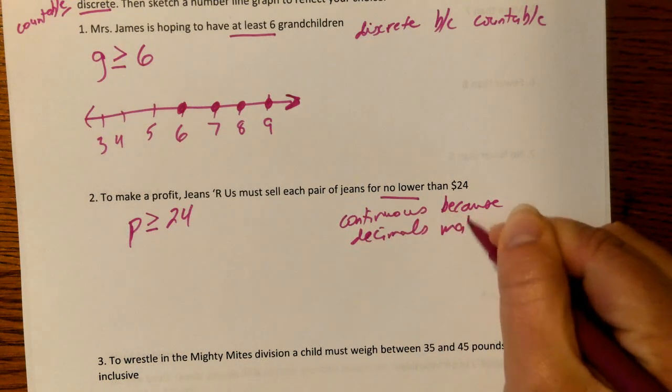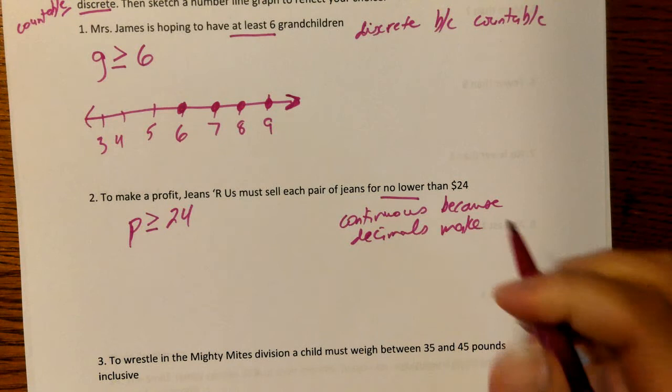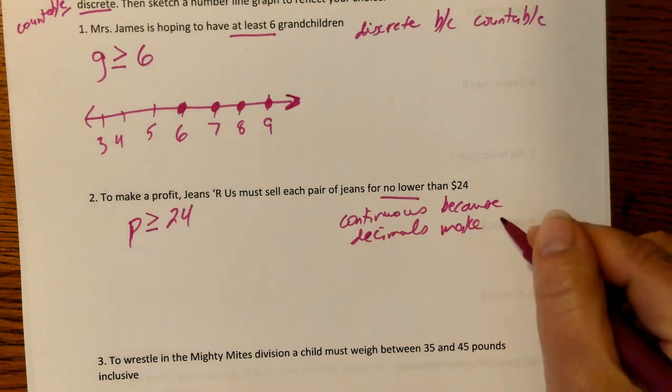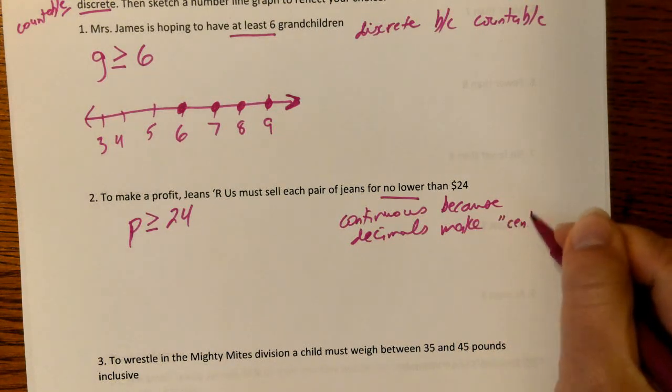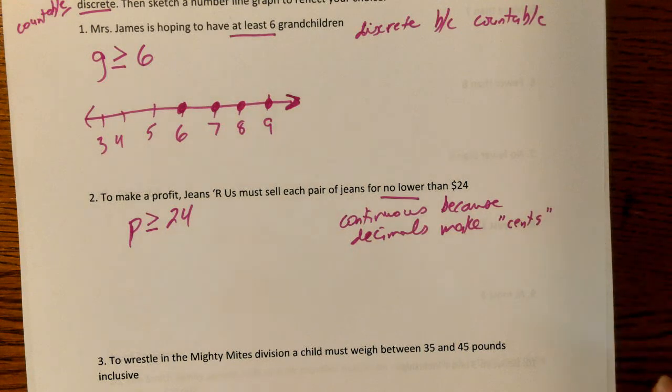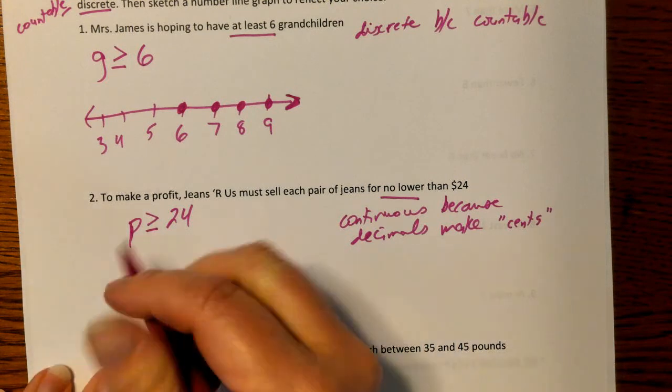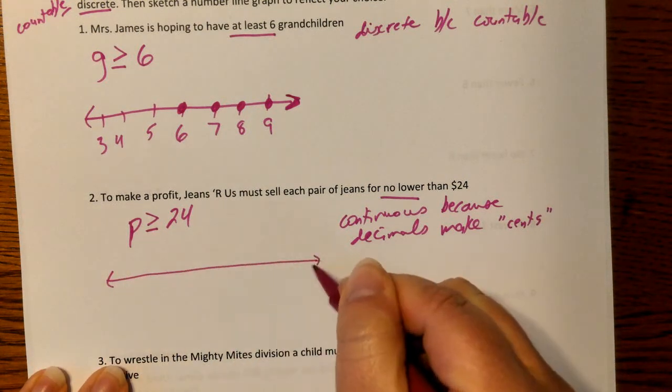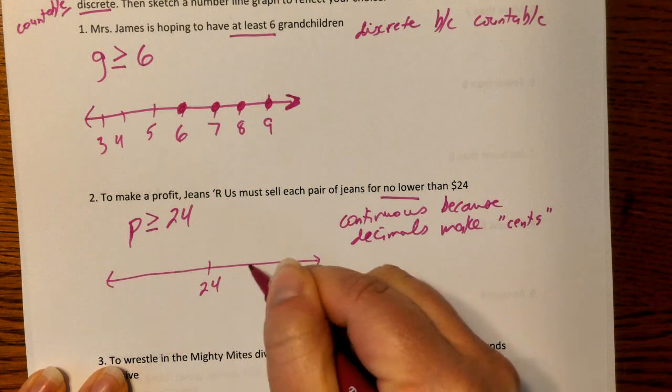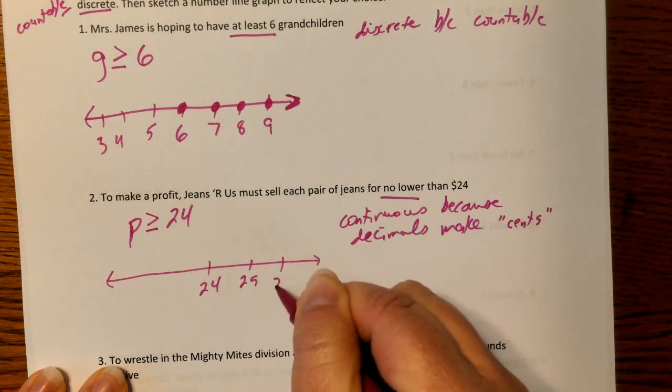I'm going to write it this way just because I'm feeling like making a joke here. It's continuous because decimals make sense. Okay, decimals make sense here, so it's okay to have a decimal. That means it is continuous. Now, notice on my graph, 24 is in the middle, I'm going to put a couple numbers on each side.